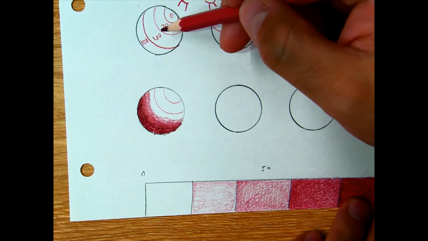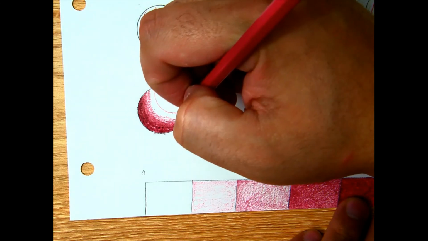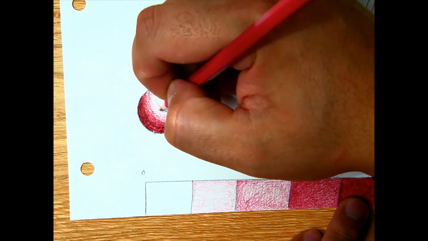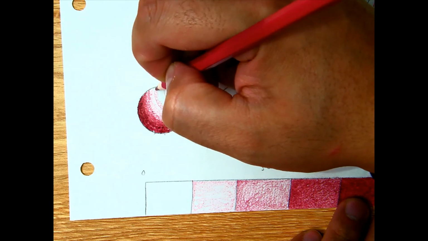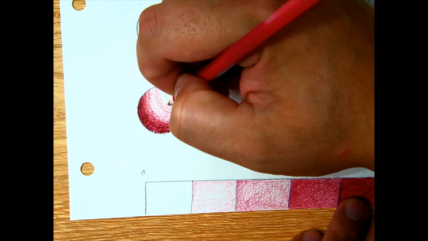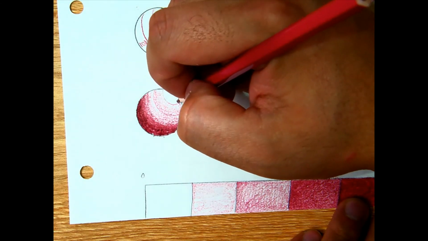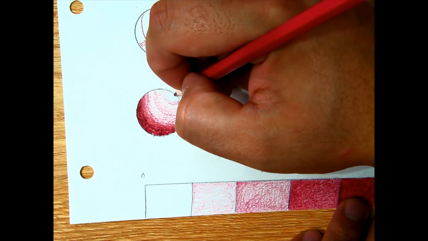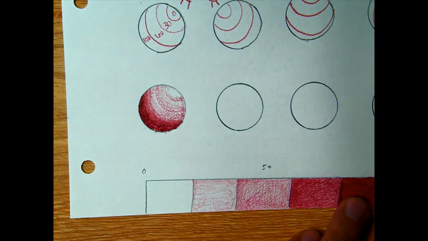So as you can imagine, the next value is going to be somewhere around 30. So 30 is about right over here. As I'm going, again, I'm just trying to blend it seamlessly from 100 all the way down to 0. So this, as I determine, is about 30, and I'm using the circular coloring motion just so I can get a nice good blend between everything. And then right when I get to my value that should be 0, I'm just going to barely touch the paper with my pencil very, very lightly. And voila, we have our first sphere.